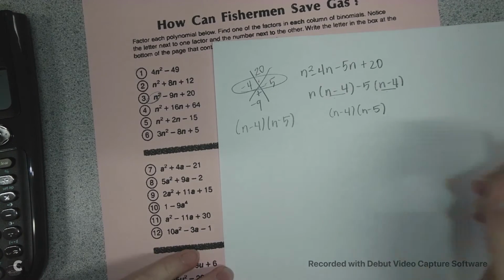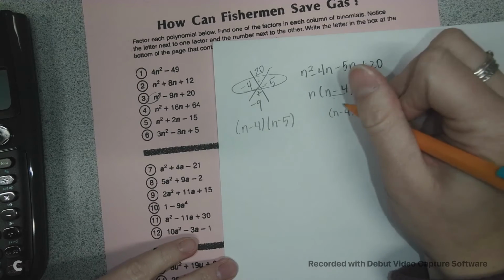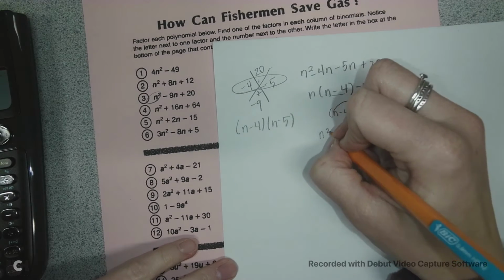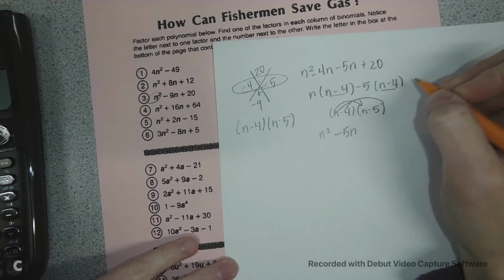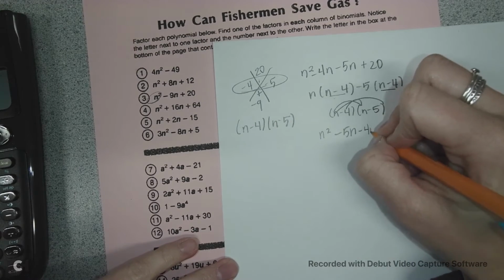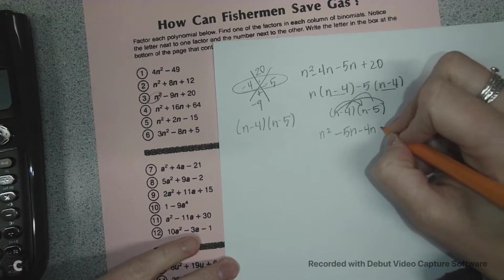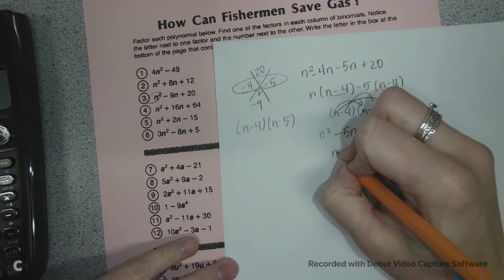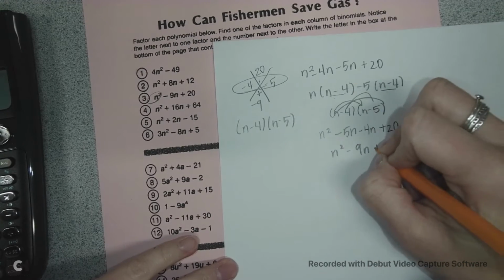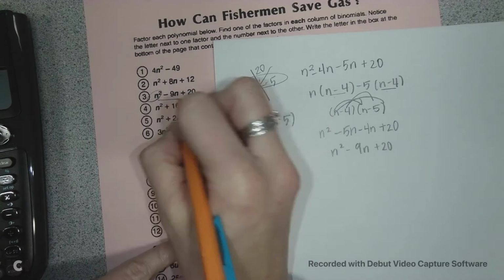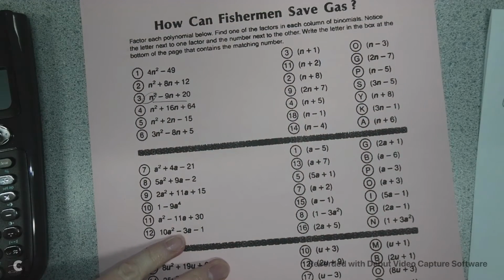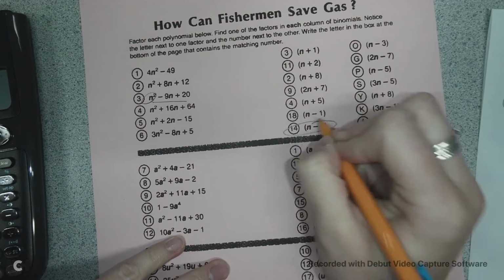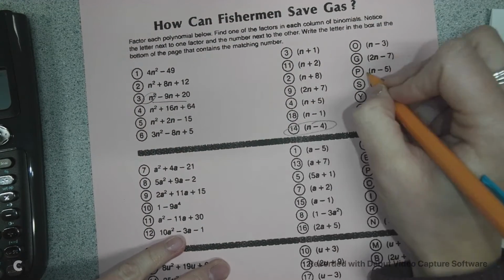Okay, and then just to prove that this actually works, we're going to multiply it out so you can see. n times n is n squared, n times -5 is -5n, -4n times n is -4n, and -4 times -5 is 20. Then we have n squared minus 9n plus 20, which is what we had to start with. Okay, so number 3 matches with 14 and p.